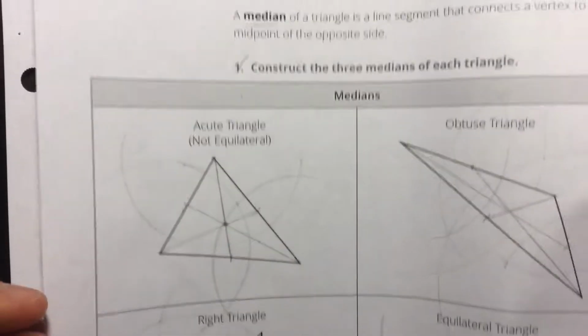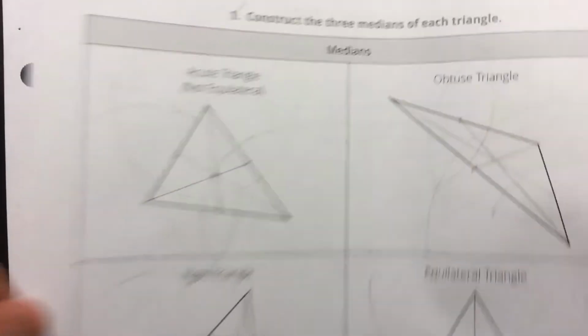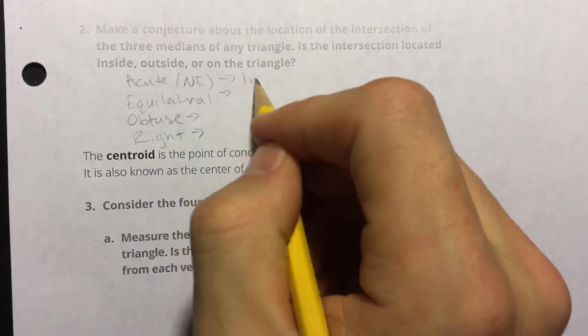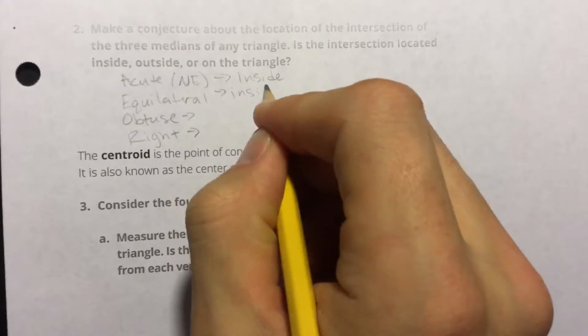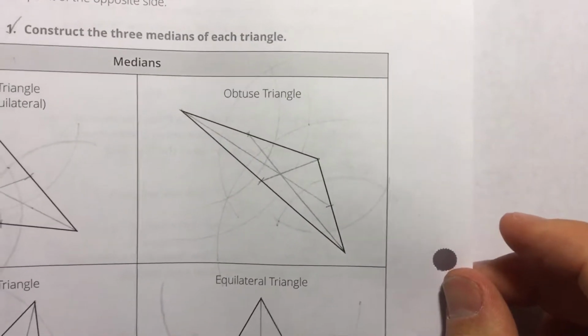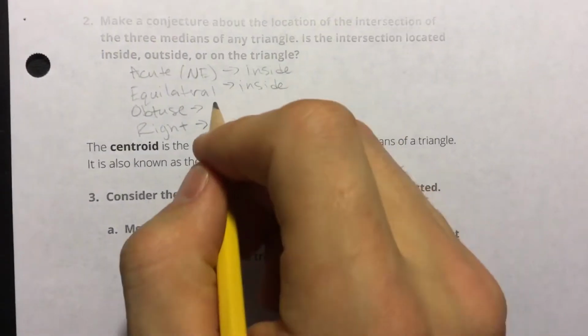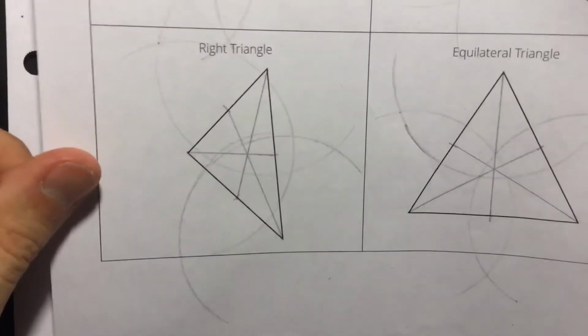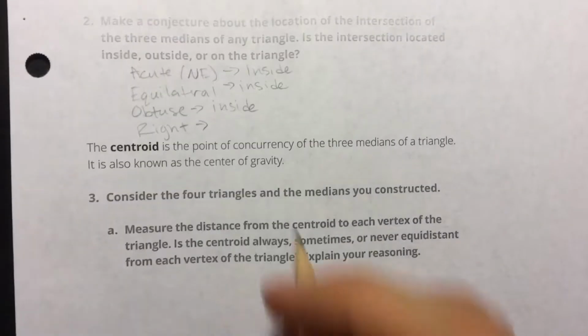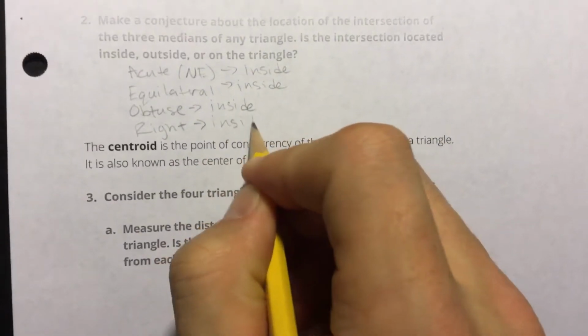So with my acute not equilateral, it looks like it's on the inside there. So I would just say that it's probably going to be on the inside for all of them. For my equilateral down here, it's on the inside. I'd say that's probably true for all of them. For my obtuse one, it also looks like it's on the inside. And for my right triangle, it also appears as though it would be on the inside. So I'd go inside once again.